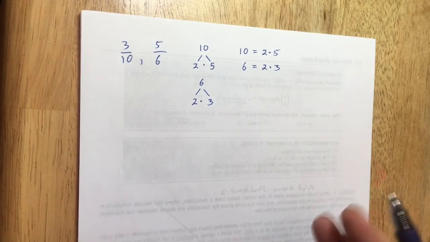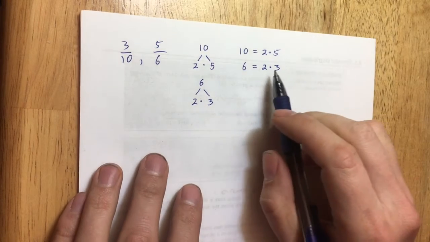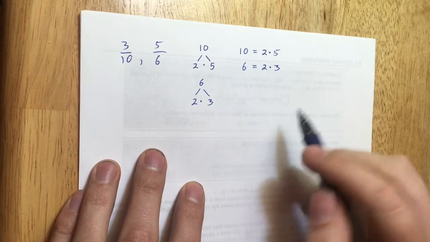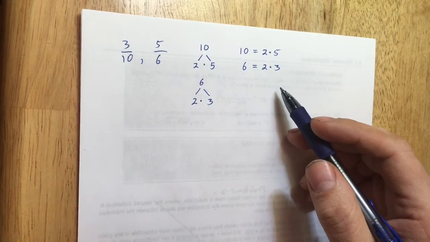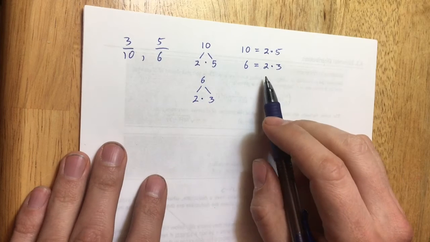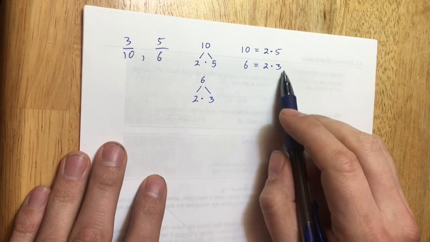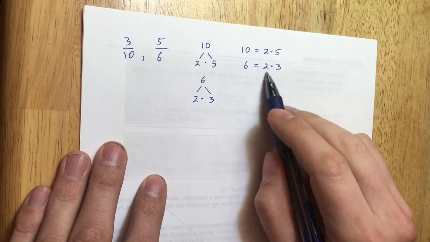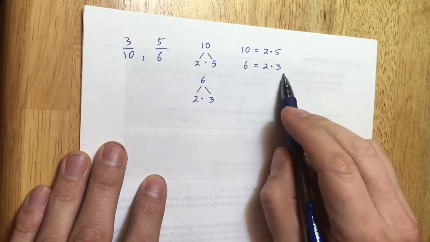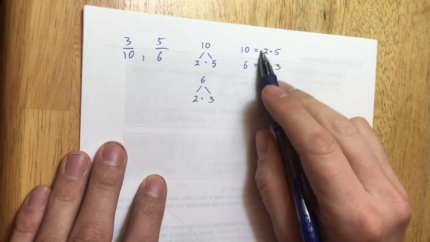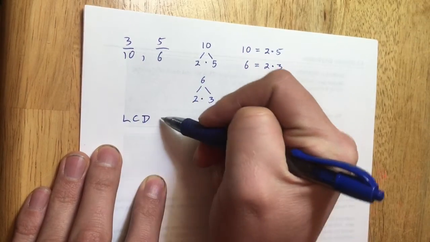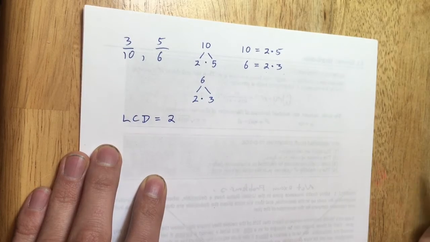And now what I'm going to do is I'm going to look at each factor, 2, 3, and 5. Those are the three factors. And I'm going to ask myself, what is the most times that number occurs in either of these? All right, so 2 occurs at most once here and once here. So at most it occurs once, and so the LCD is going to have one 2 in it.